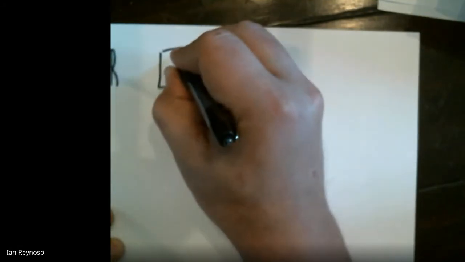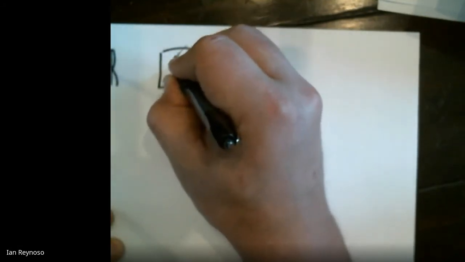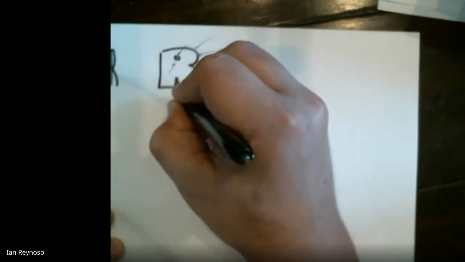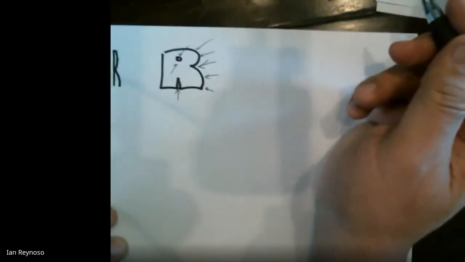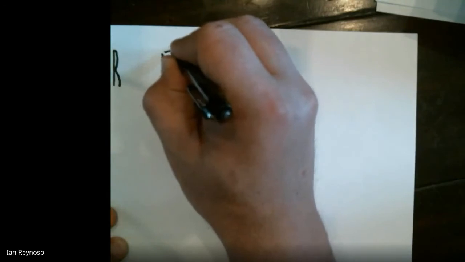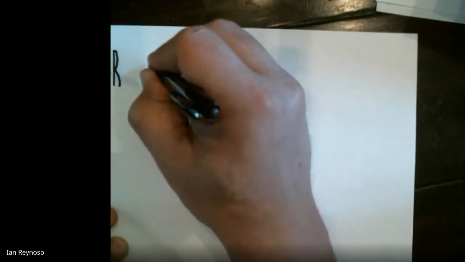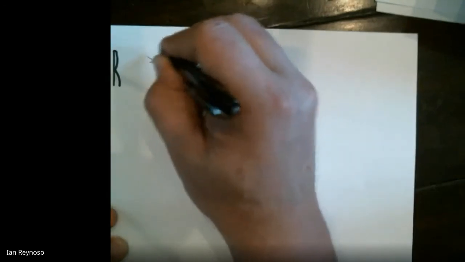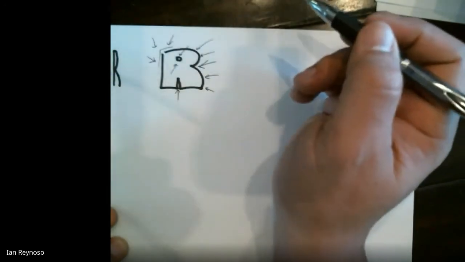I have negative space here. I have negative space here that I can use, okay? And then I really have this shape over here, these edges, as another negative space that I can use, all right?